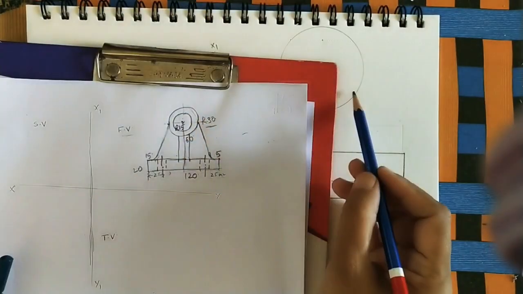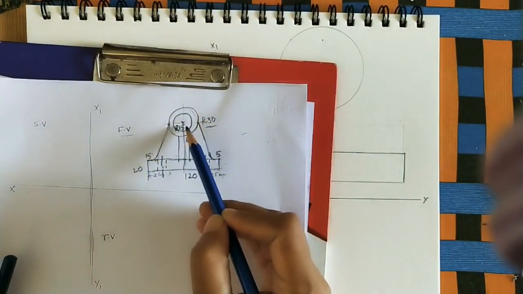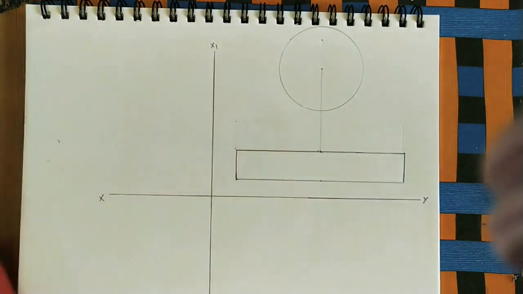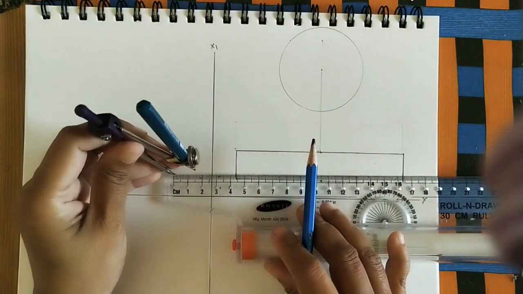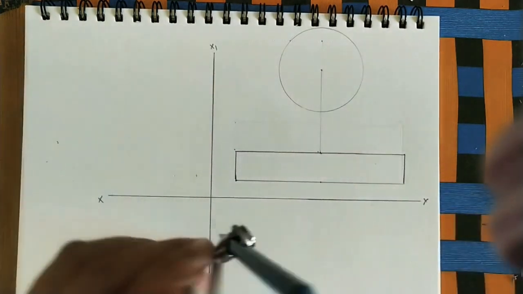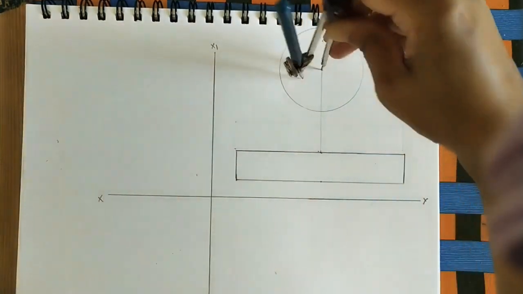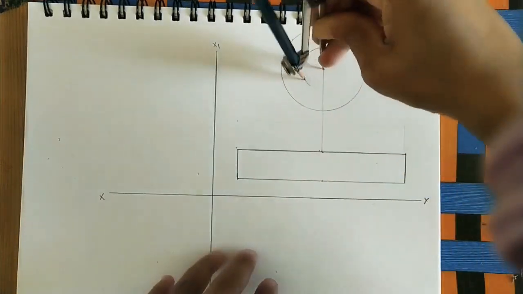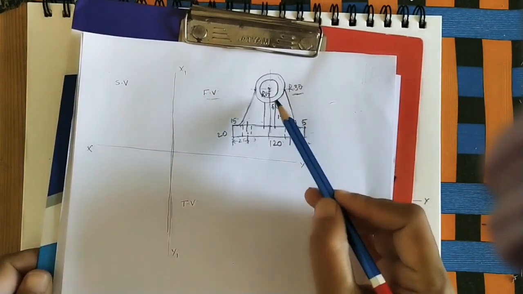After getting the bigger circle, draw the smaller circle. What is the radius of it? 15 mm. By using a compass, take 15 mm as the radius, with the same point as center, and draw a circle. After getting the two circles, draw these lines.